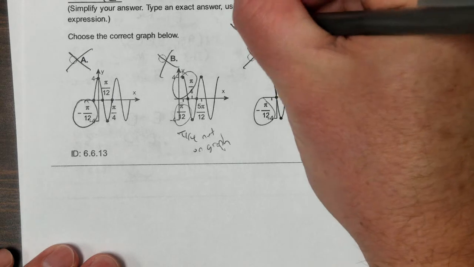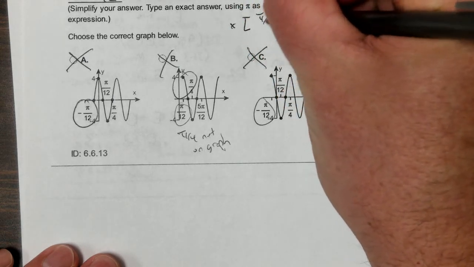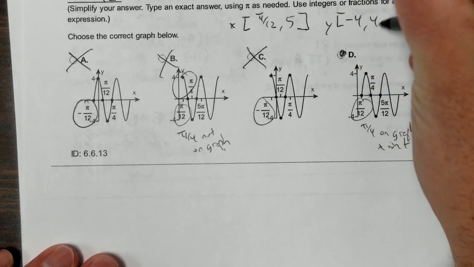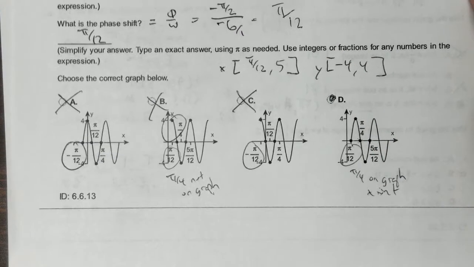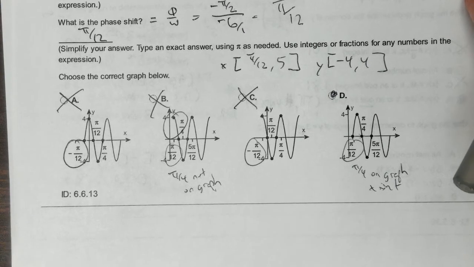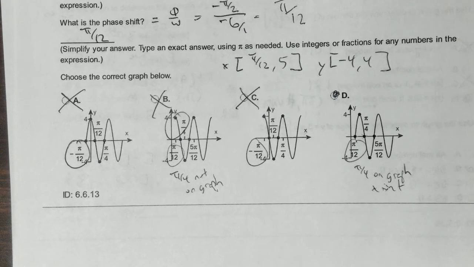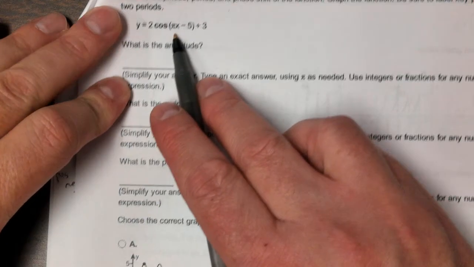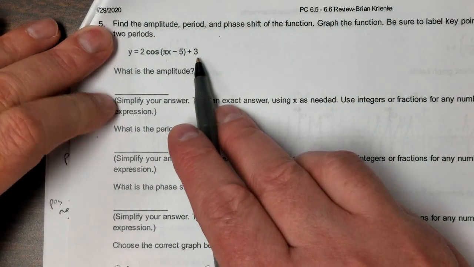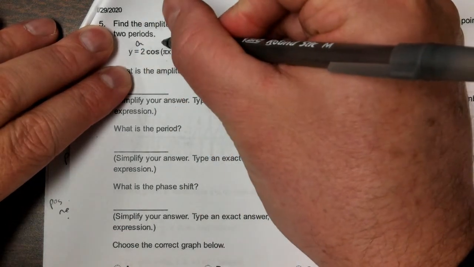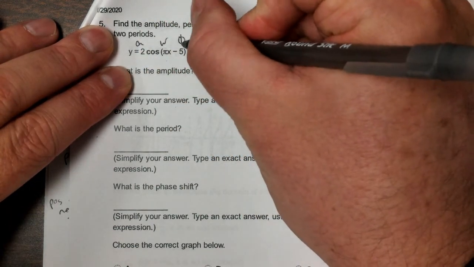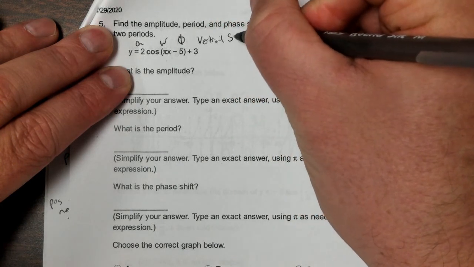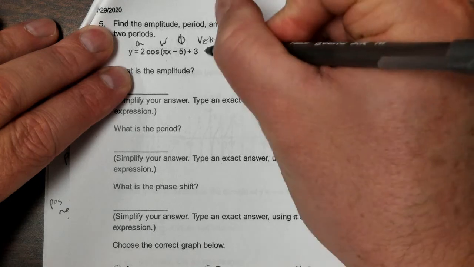Okay, so again, what I used was from pi twelfths to 5, and I used from -4 to 4 for my window. Okay, the next one we have 2 cosine (pi x minus 5) plus 3. So amplitude, W, phi, and then this is the vertical stretch, I mean, not stretch, shift, which they call B.